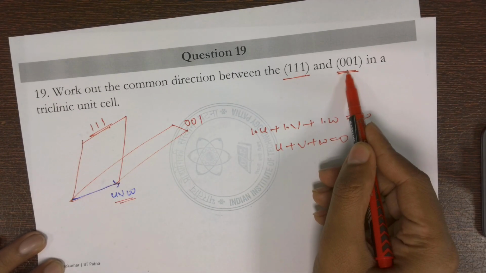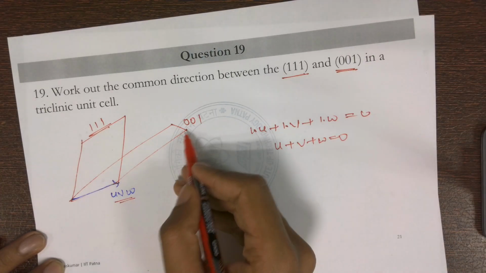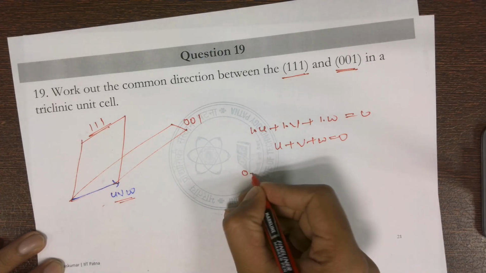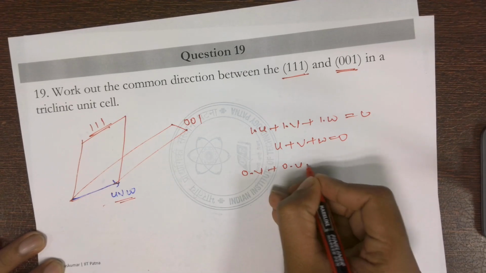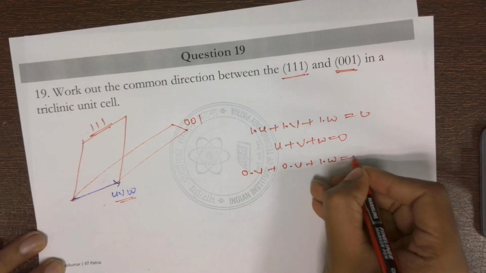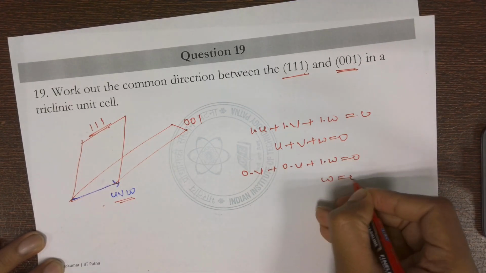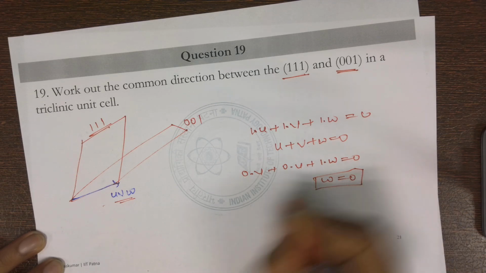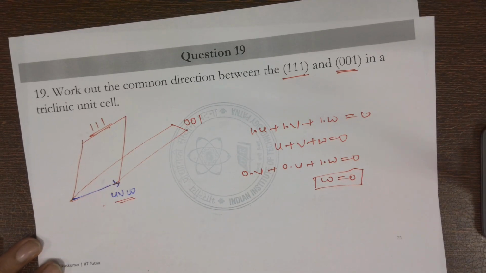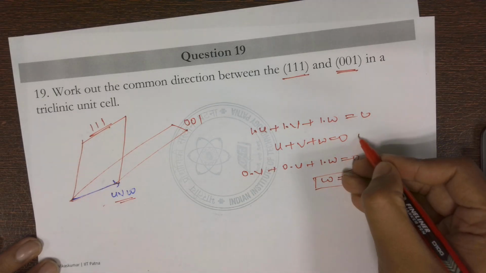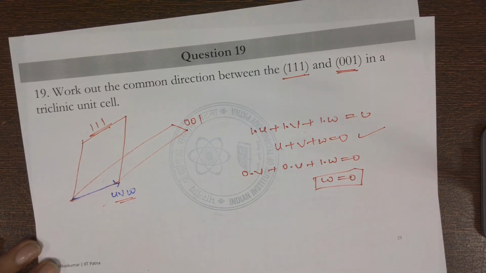We'll do the same for this plane also, 001. What will we get? 0 times U plus 0 times V plus 1 times W will be equal to 0. From here we get W is 0. Right, so W we got 0. Substitute back somewhere. Let's say here we are substituting.